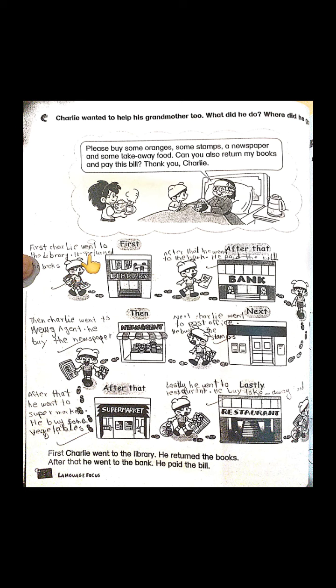Students, we are making sentences according to this pattern they have given at the last of this page. First, Charlie went to the library. He returned the books. Then, after that, he went to the bank. He paid the bill. Here, in this second picture, after that, he went to the bank and he paid the bill.